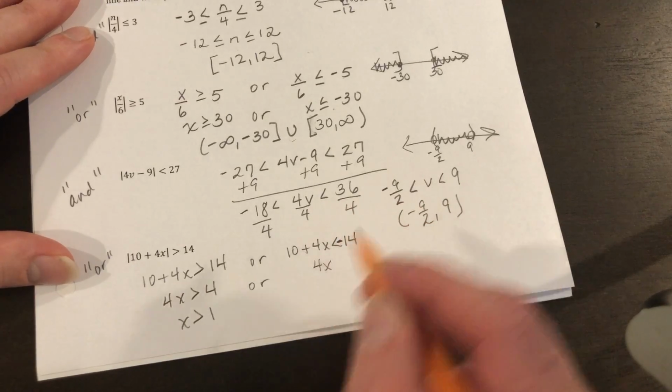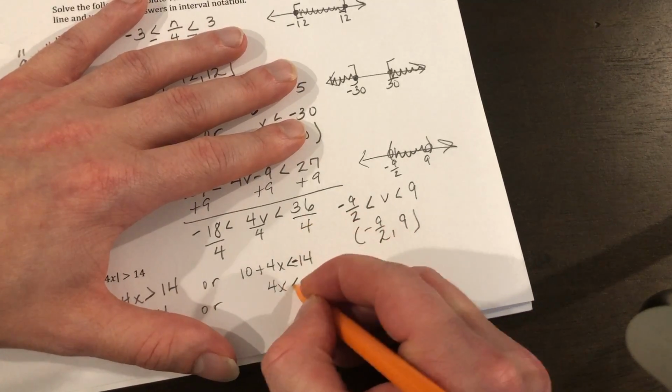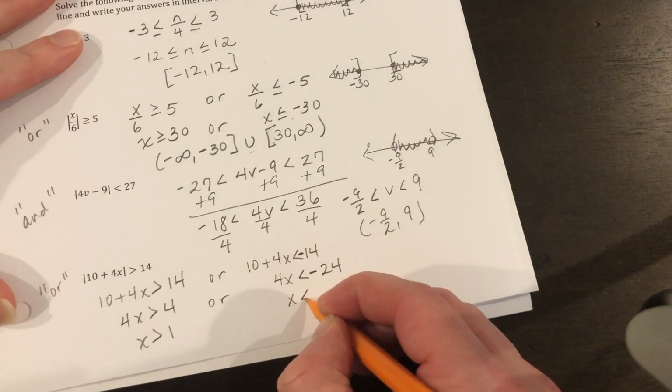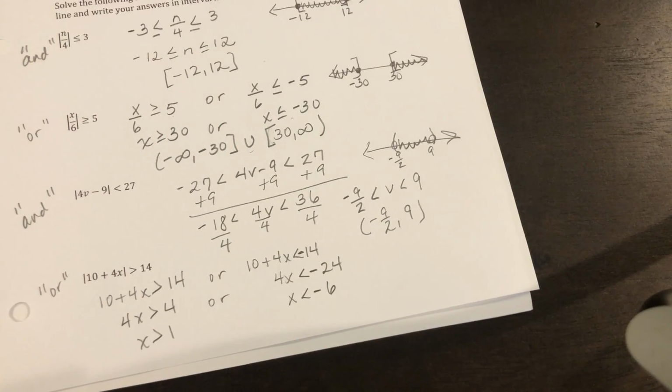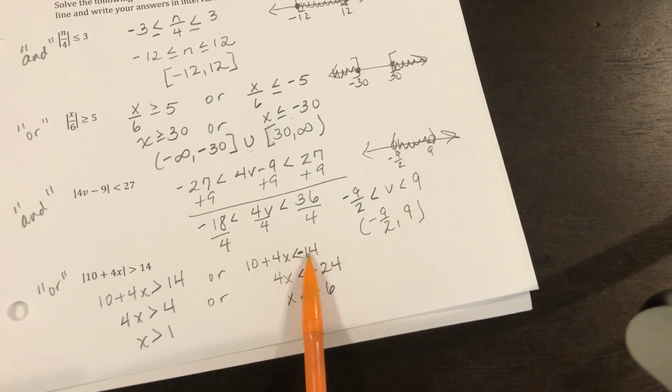Sorry, it should be negative 14. So I subtract the 10s, should be negative 24. And we're going to divide by 4, so x is less than negative 6. Okay, so make sure when you do an or, you do the original, drop the absolute value sign, or flip the gator mouth and change that to a negative.